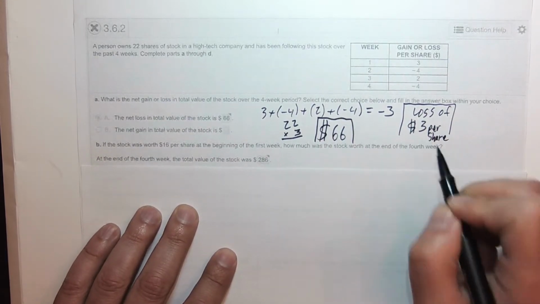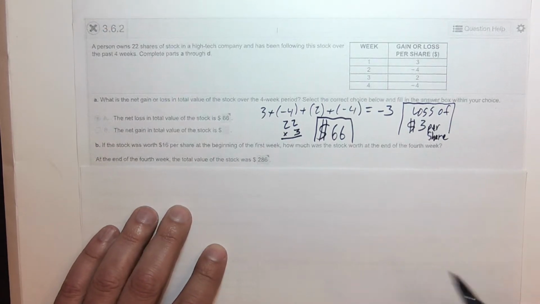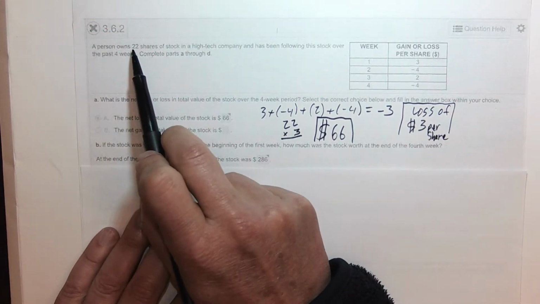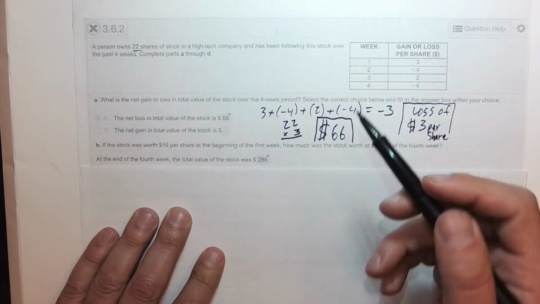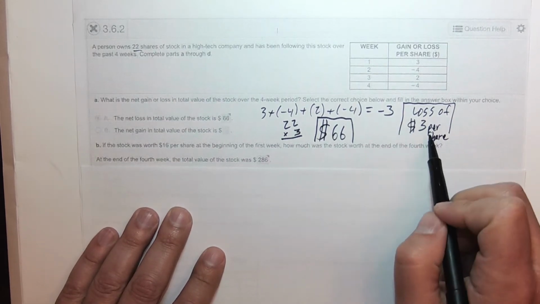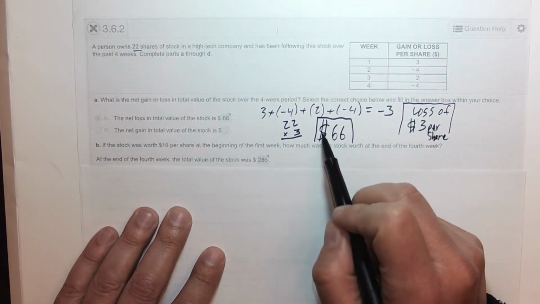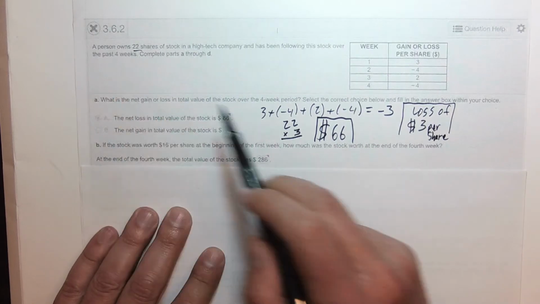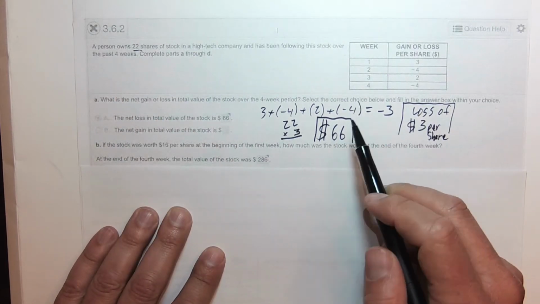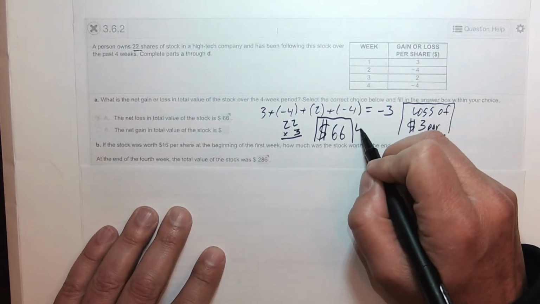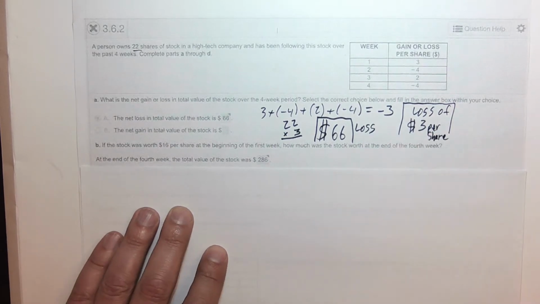That's your final answer. The 22 comes from the number of shares of stock that they have here. So this is per share, and they want to know the total worth. So it's going to be 22 times the $3 that they're down. So this is the loss of $66.